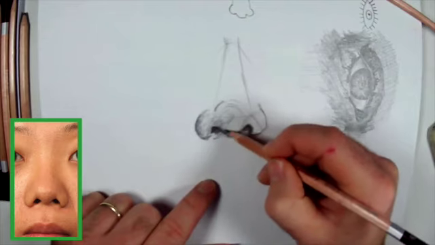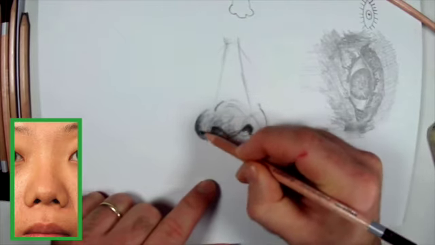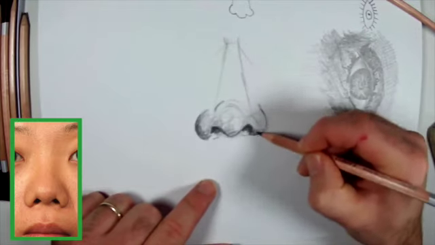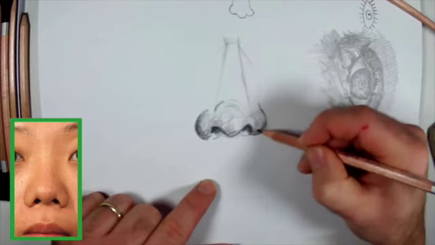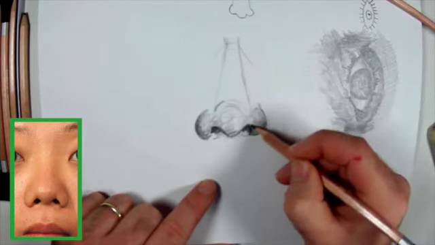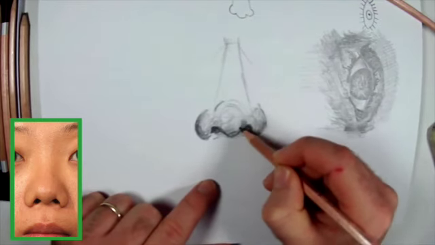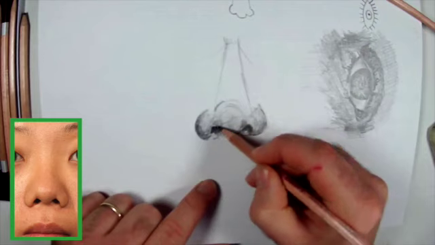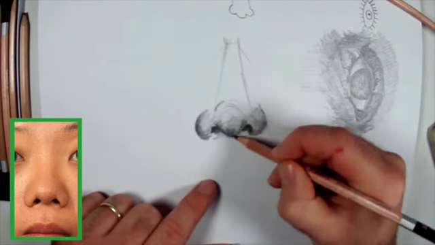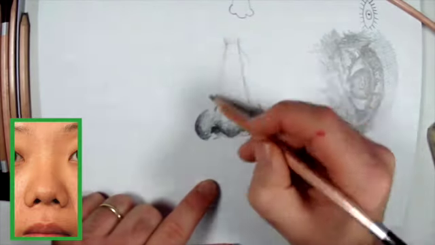I'm going to be making these a little bit darker, so I'm not getting an outline, because an outline will also make the nose look extremely flat. So I'm just coming through, adding in some value. I'm seeing that it gets a little bit darker through here, and a little bit darker through here, a bit darker underneath, but it's definitely not as dark as the nostrils.